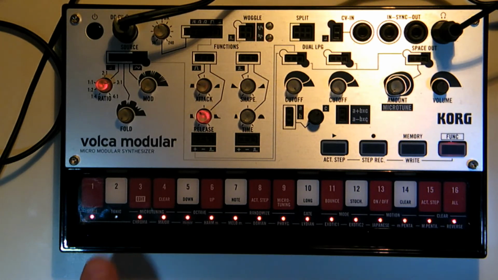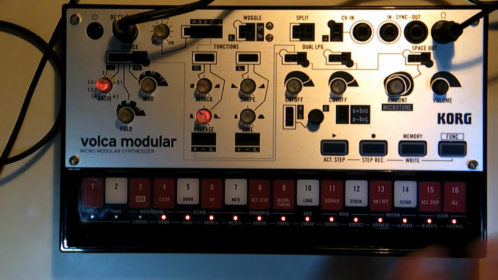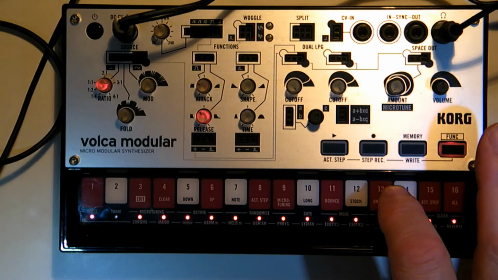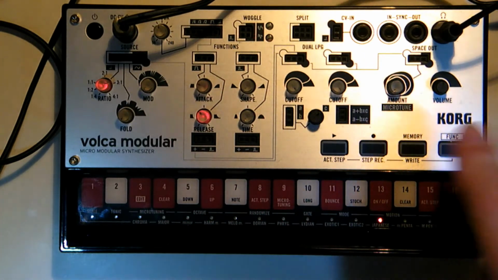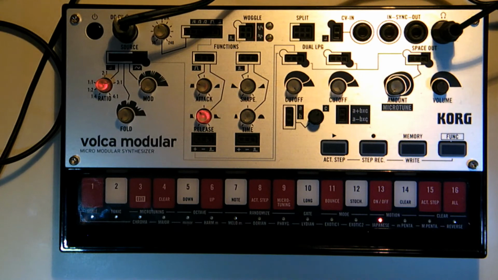The keyboard, chroma, that's the actual one, major, minor, Phrygian, Japanese, major penta, kind of blues scale, and so on and so on. Well, I choose one, let's say Japanese. It's blinking, function, and now I'm in Japanese mode.